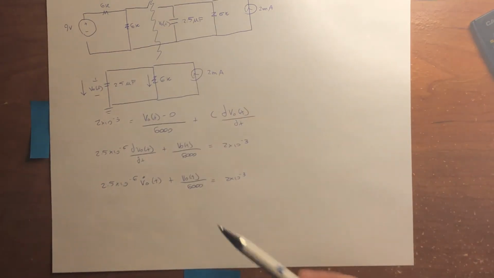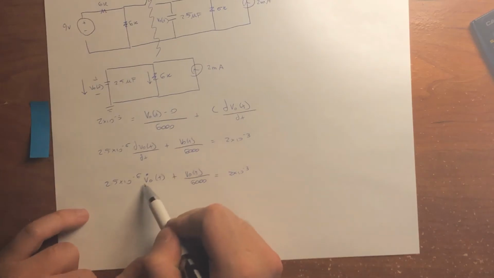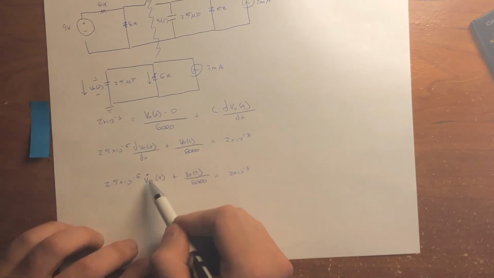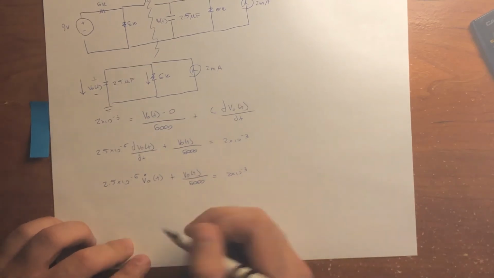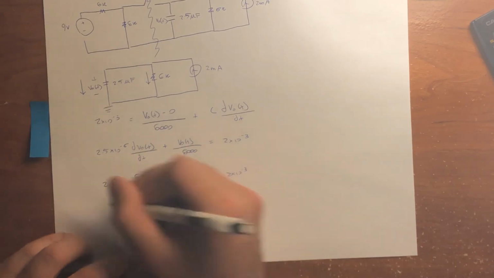Now what we want to do is find V0(t). In order to do that, we apply this algorithm to solve the linear differential equation. First, we want to isolate V0 dot(t) on its own, removing the 2.5, so we divide everything by 2.5 times 10 to the negative 6.